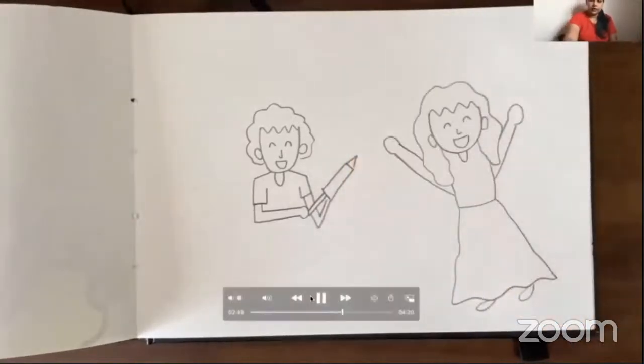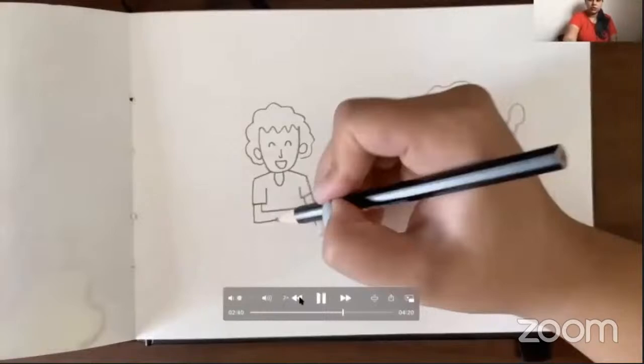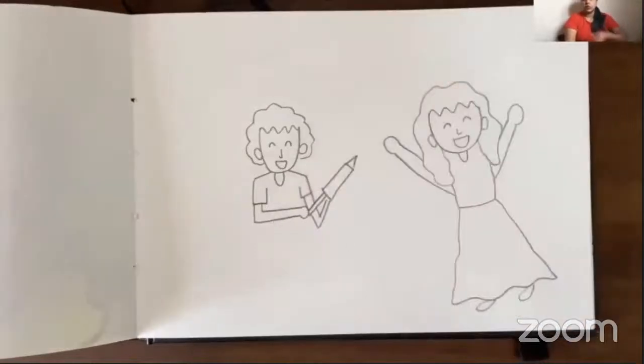So you can see now it looks like he's holding the pichkari with both hands. So one he's holding straight like this and second he's holding like this. So this is how his hand is looking. Like that. Perfect.